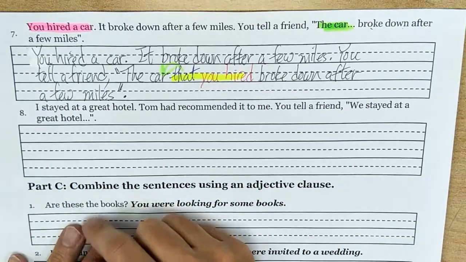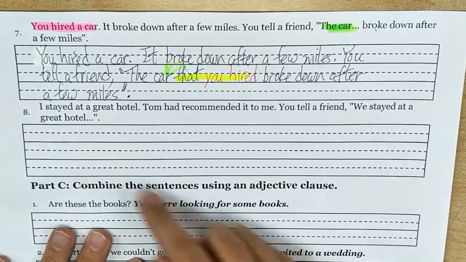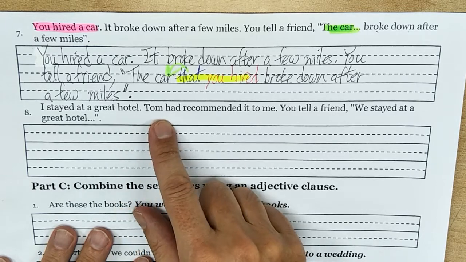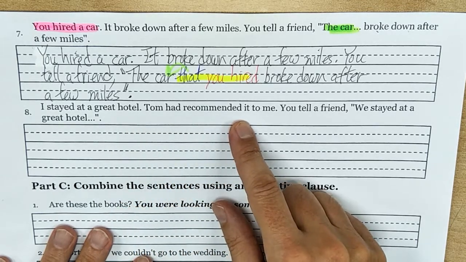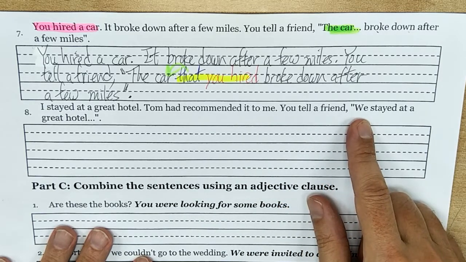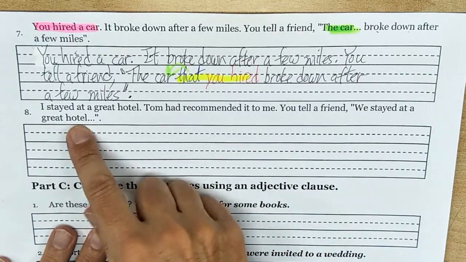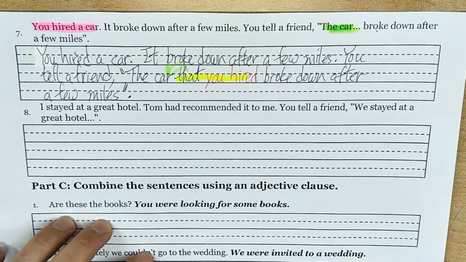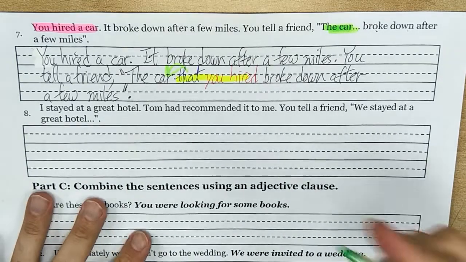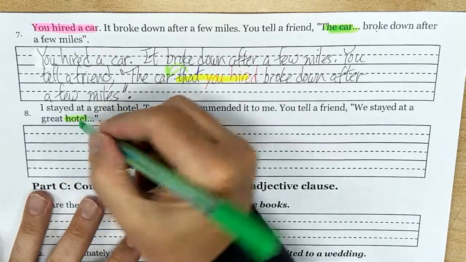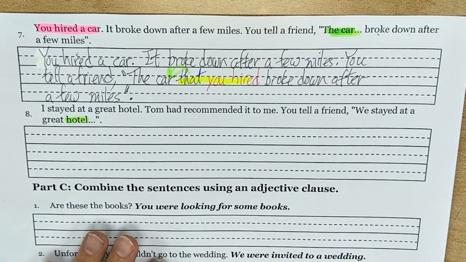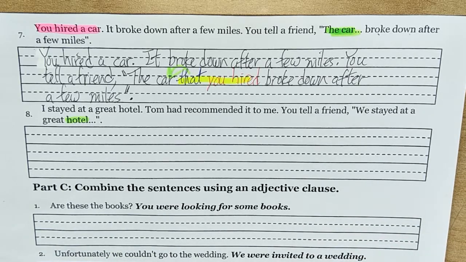Okay? Number 8. I stayed at a great hotel. Tom had recommended it to me. You tell a friend, "We stayed at a great hotel, blah, blah, blah." Well, hotel is the noun. Well, how are we going to describe the hotel?